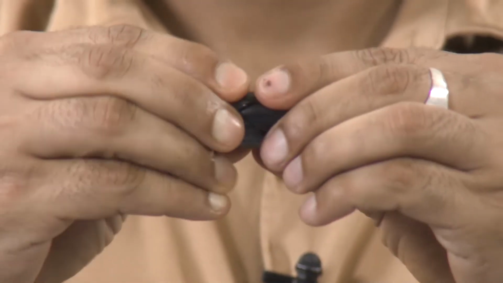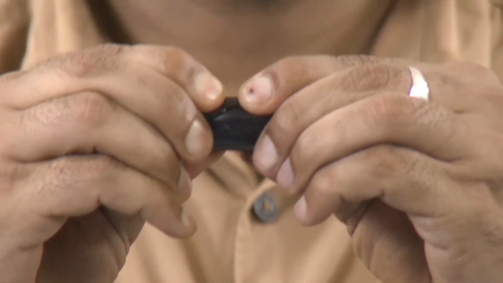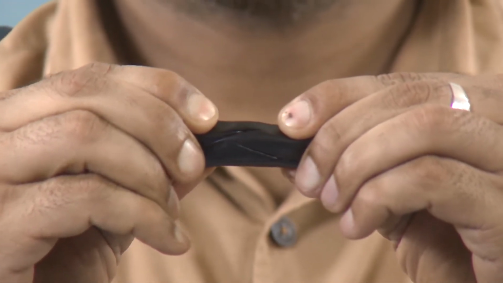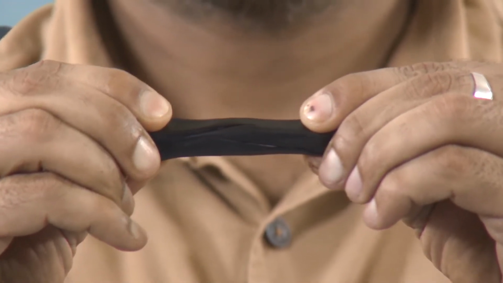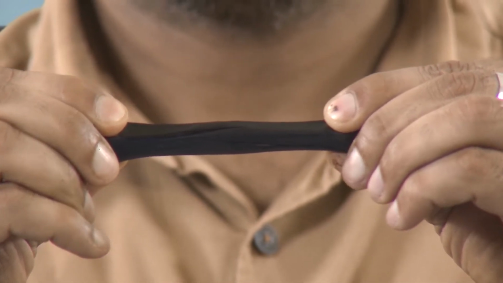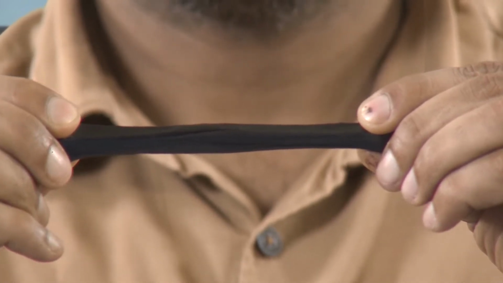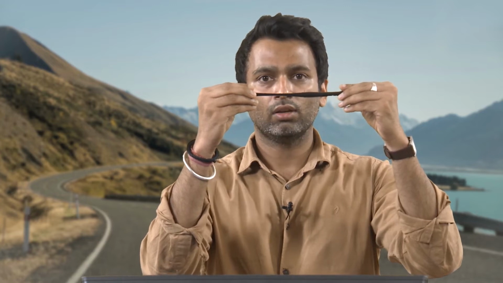So let us see what happens when I start stretching this bitumen sample. Please note that I am stretching this sample at a very slow rate now. I am applying a force, but very slowly, from both sides. I hope you are able to see the bitumen stretching very slowly, and without any breakage the length of the specimen is increasing like a typical polymeric material.